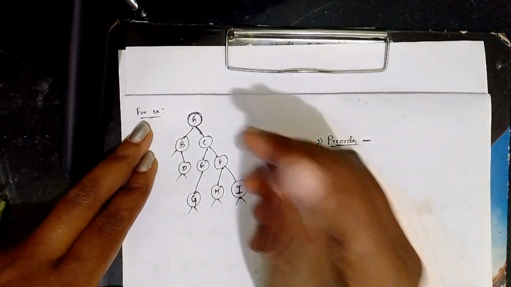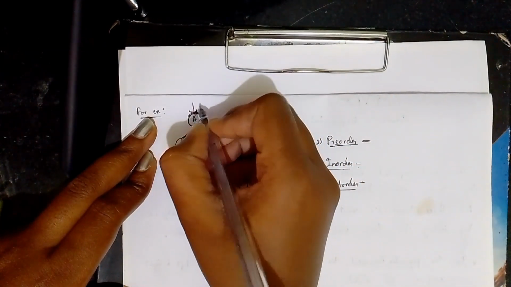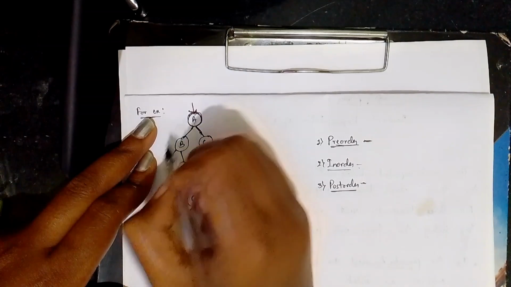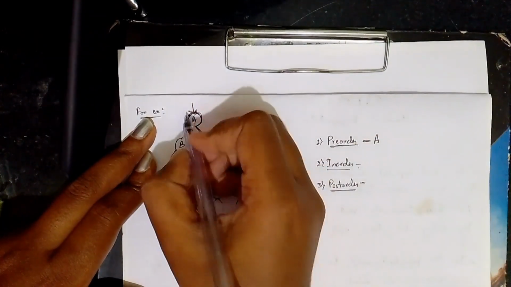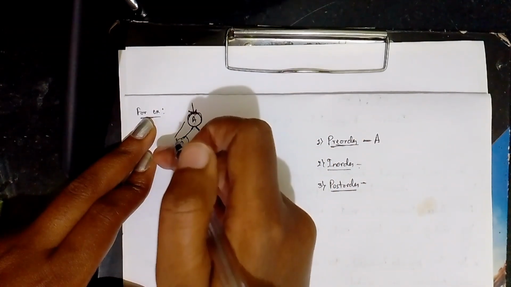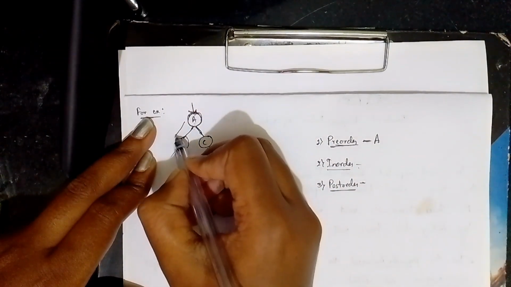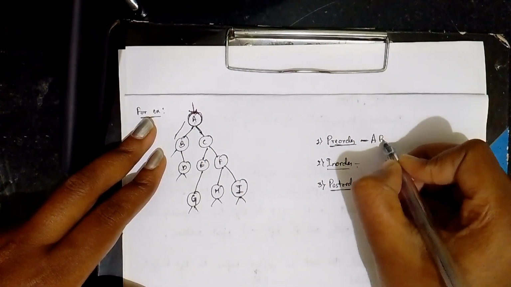Okay, let's do it here. First of all, we have to start traversing from the root node. Here we are visiting A for the first time, so we have to write this in preorder. Then again, from here we are traversing towards our left. We have to always traverse towards the left, from left to right. Here we are going to visit B for the first time, so we have to write this B in preorder.